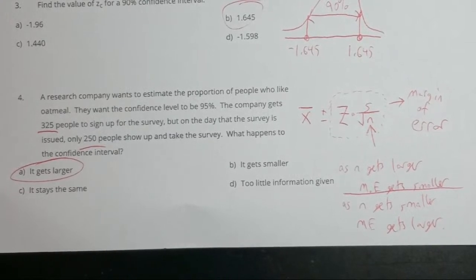Think of it in the sense of flipping a coin. If you flip a coin 10 times, you could easily have like 7 tails. Sure, 7 out of 10. But if you flip that coin 100 times, it is not likely that you would get 70 out of 100 tails.